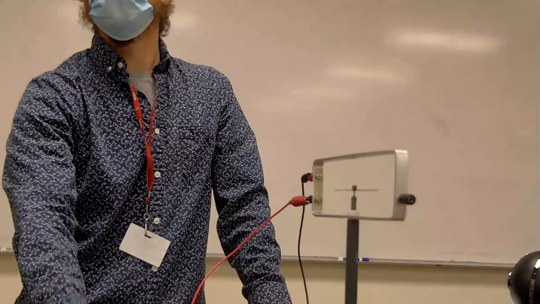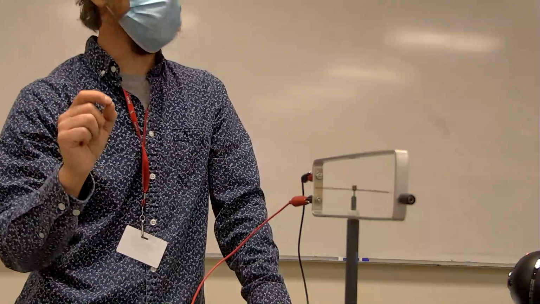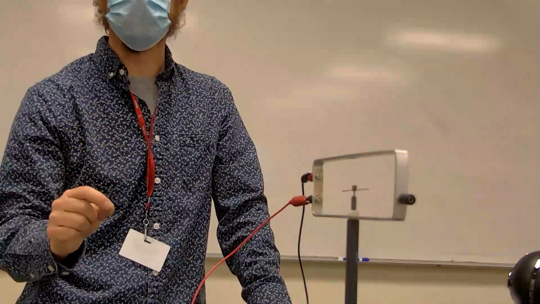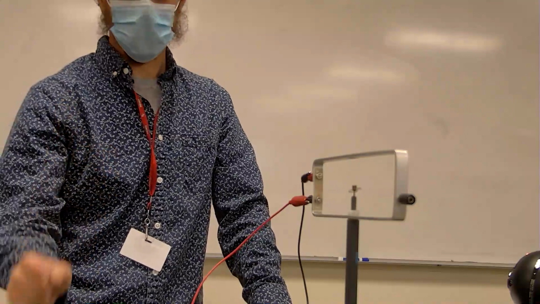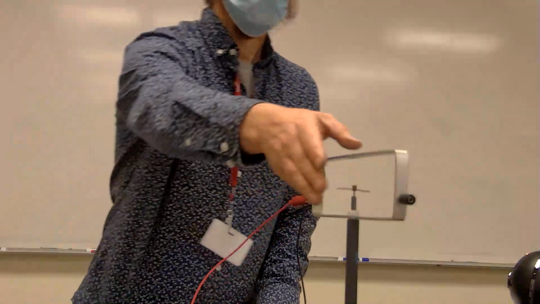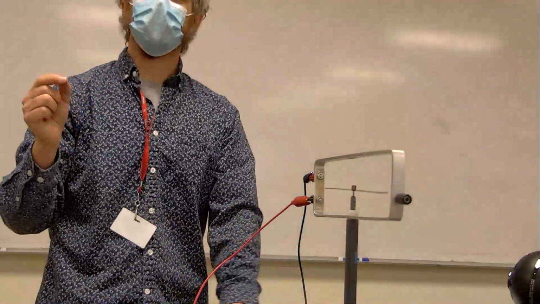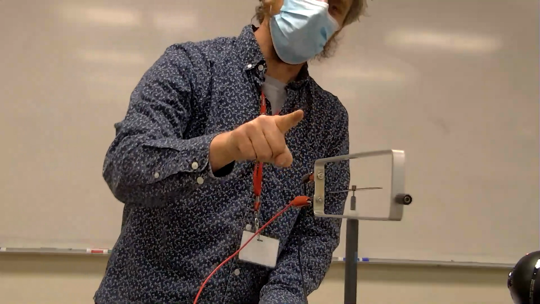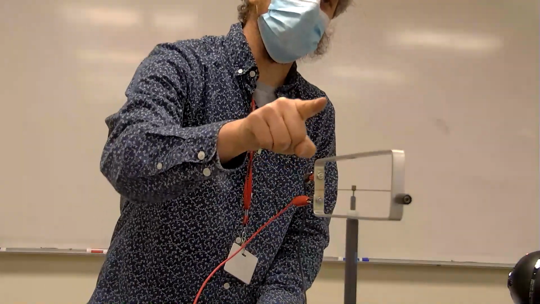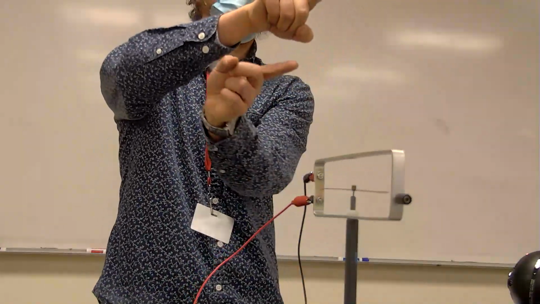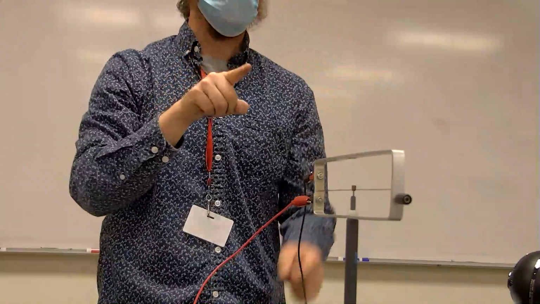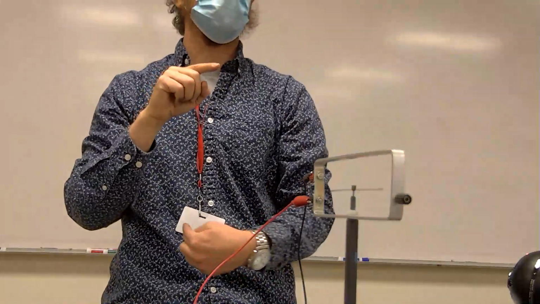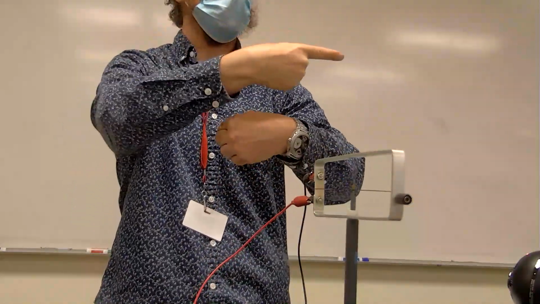Now, what you want to know is that a compass needle points in the direction of the magnetic field. So when you run electricity through a wire, it generates a magnetic field. Notice that as the current goes towards you, underneath the compass, it creates a magnetic field that points this way. If it comes back towards me underneath, it creates a magnetic field that also points that way.